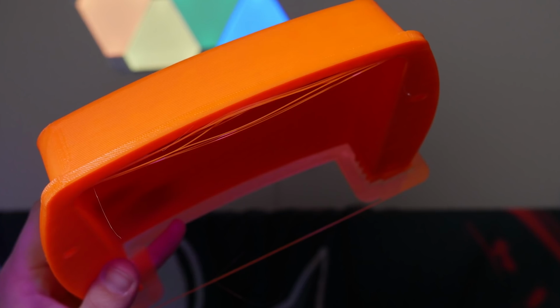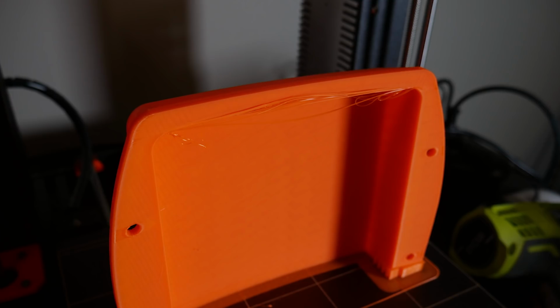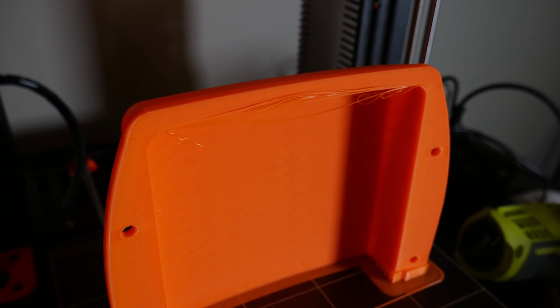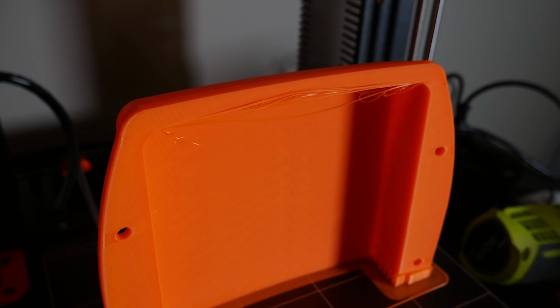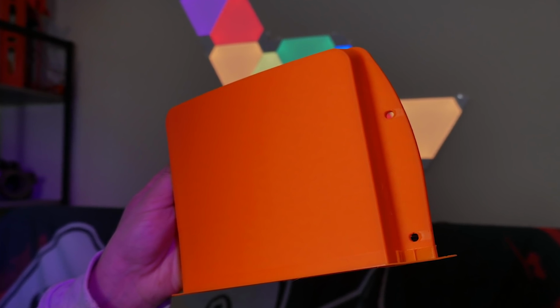Unfortunately, this model might need support material all the way to the top, unless the designer added in some built-in supports that could be broken away, perhaps coming at a 45-degree angle from inside the part. But yeah, it's pretty rough, but if you remove that and then put it into place, you wouldn't even see it, which might be totally fine for this application.